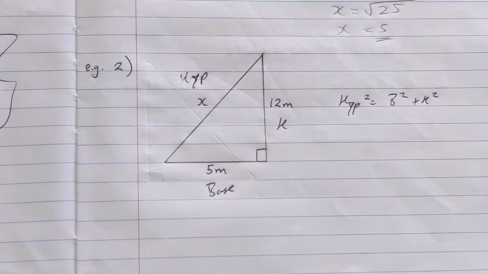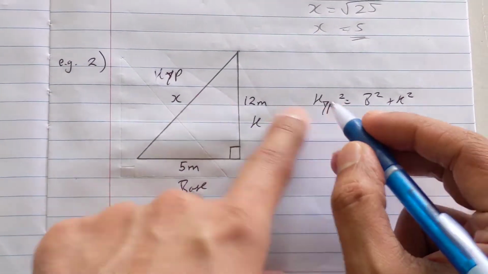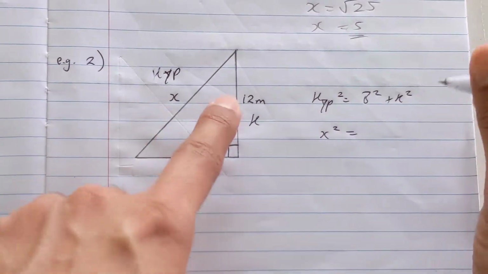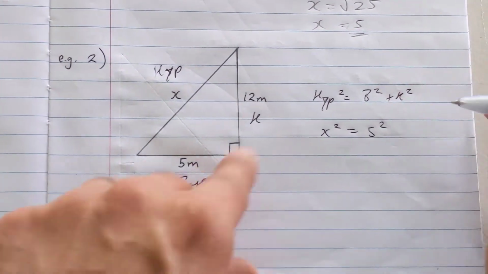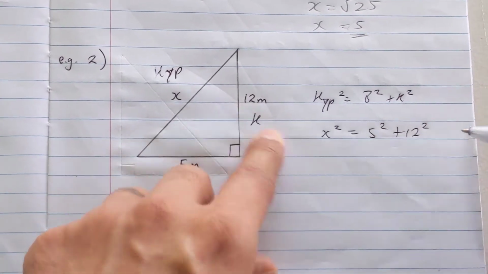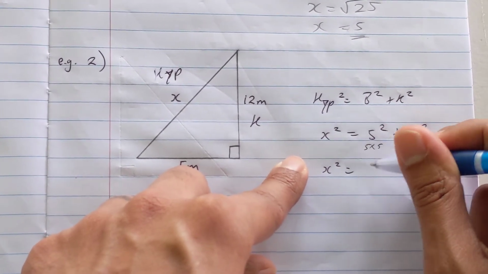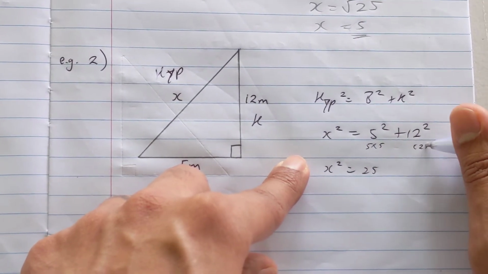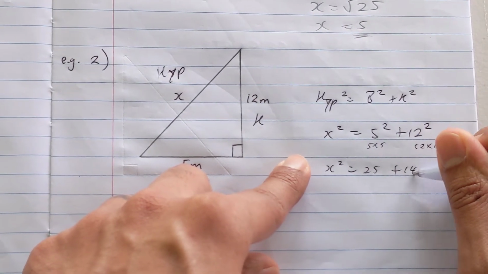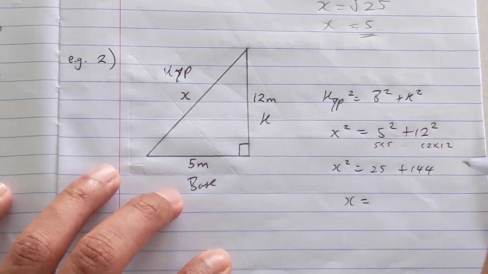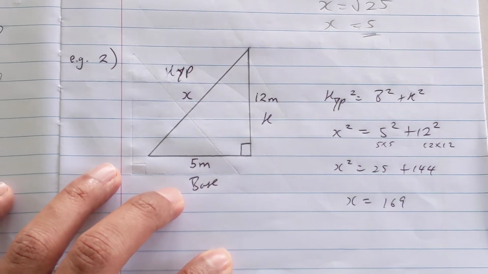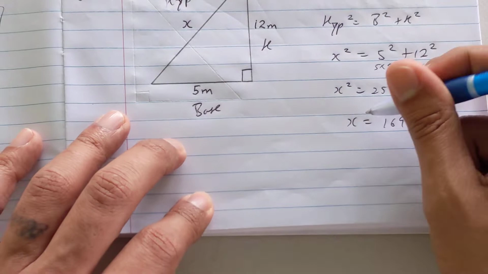It doesn't really matter which one comes first. So the hypotenuse is x, so that will be x squared, the base is 5 squared, the height is 12 squared. So x squared is equal to 5 by 5, 25, 12 by 12, 144. So x squared is 25 plus 144, 169. Sorry, I forgot all the squared.